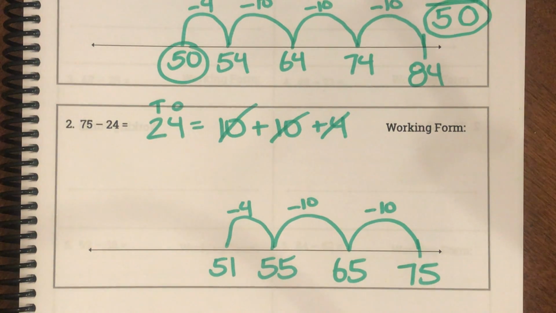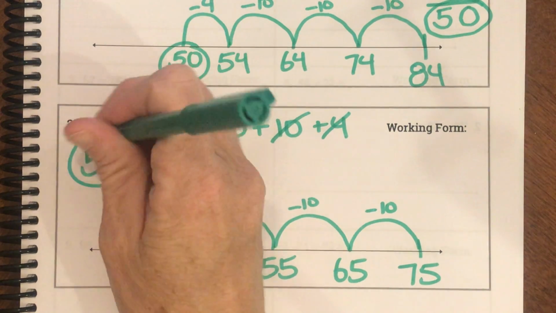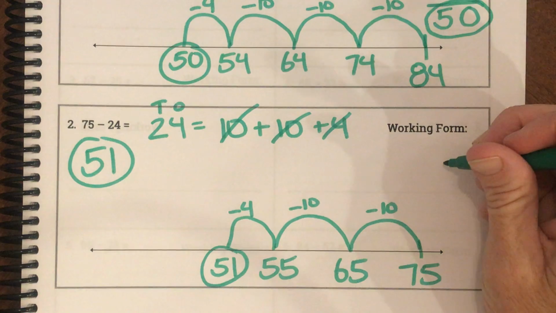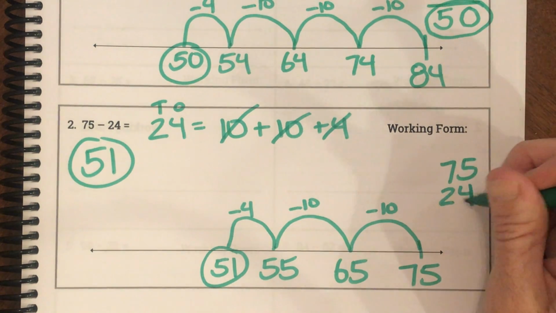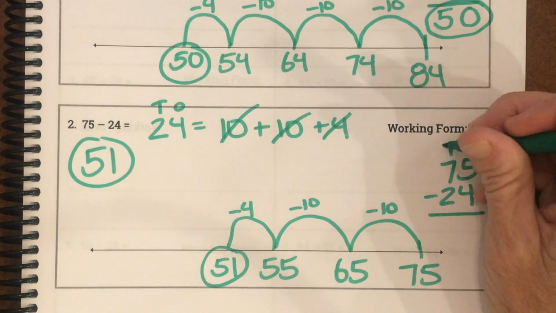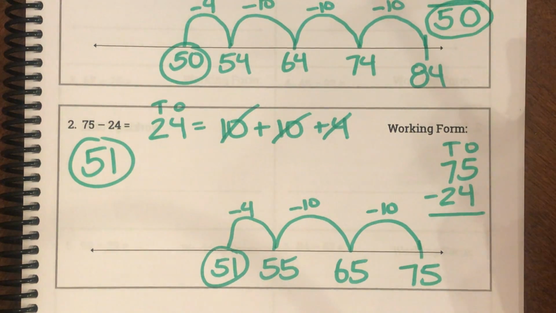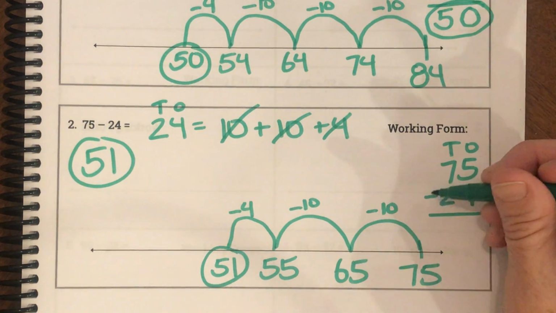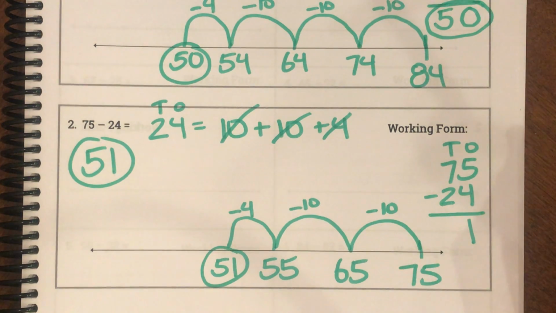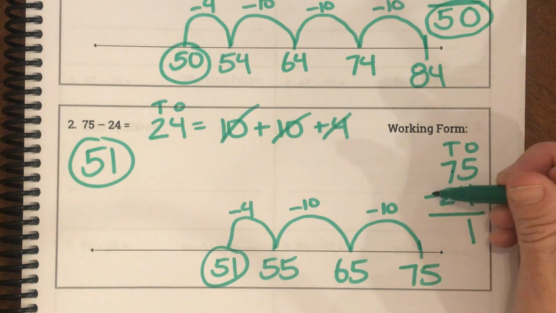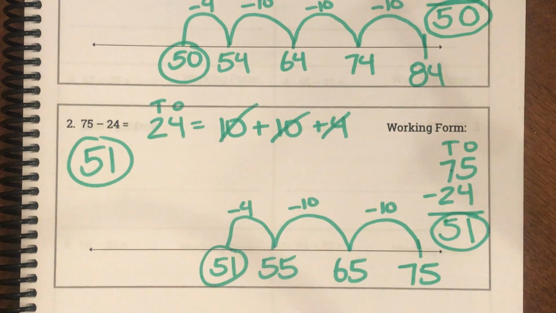Okay, let's put that in working form because our difference we know is 51, but let's see it in working form. So 75 our minuend and our subtrahend right under it, so your ones are lined up and your tens are lined up. So 5 ones take away 4 ones would leave me with 1 one. 7 tens take away 2 tens would leave me with 5 tens. So my answer is still 51.